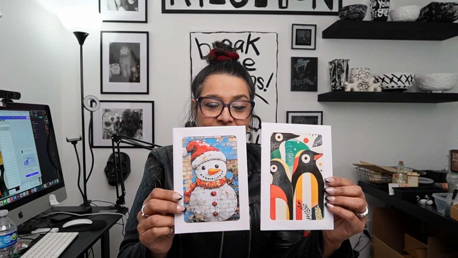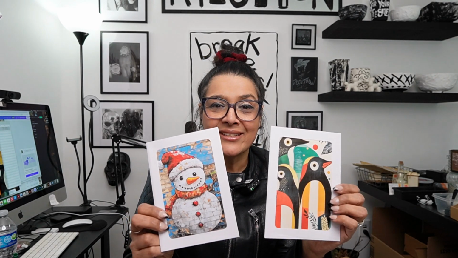So yeah, guys, this is how our adorable artwork looks when it's printed out and put into our cards. How cute is that? It looks like you got it in a gallery in New York. So cute. Don't you just love the way they came out? I love the way they came out. This one's my favorite. I kind of like him too.